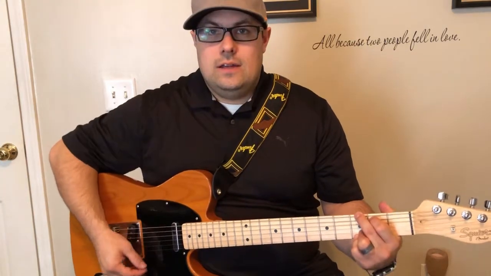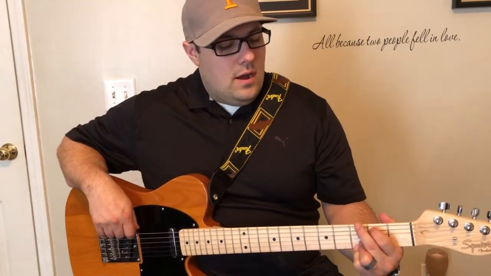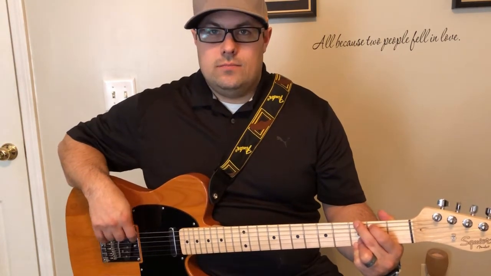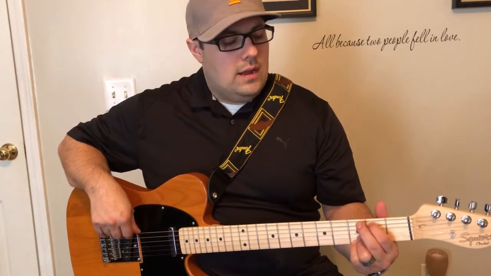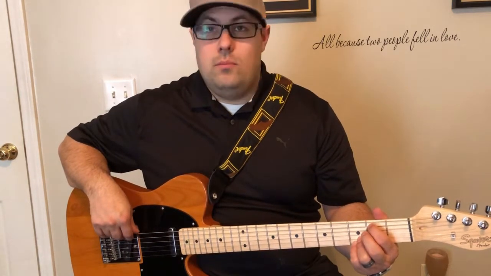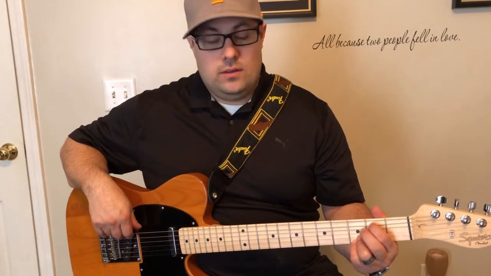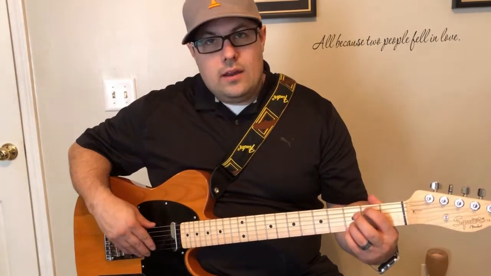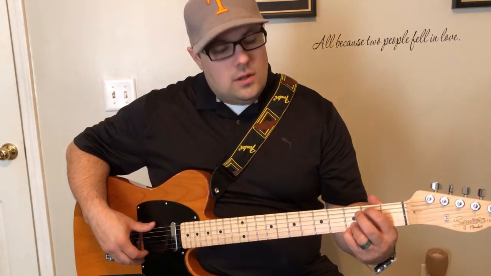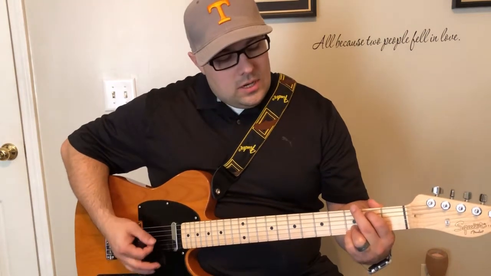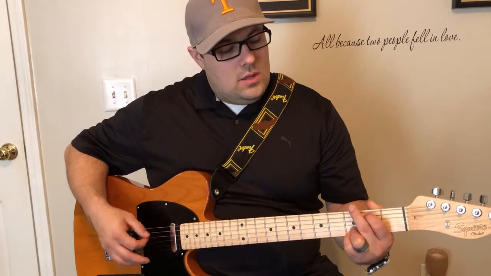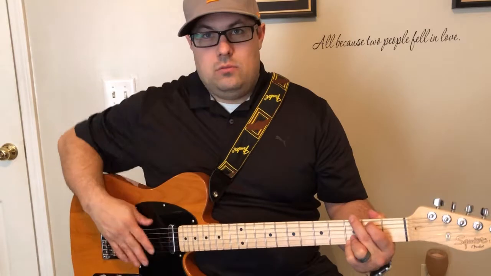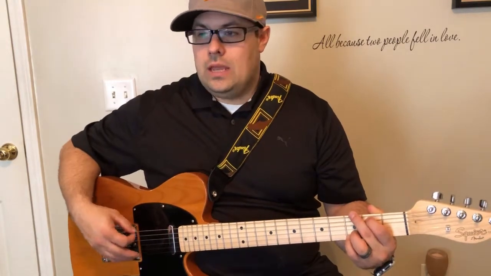So G. All right, my middle finger is on the 3rd fret, which is the G note on the E string closest to me. I've got my 1st finger on the B note on the A string, which is the 2nd fret. And then I've got my ring finger on the 3rd fret on your B string, and my pinky on the 3rd fret on the E string. Now I will tell you this, for most of the chords, these 2 fingers right here are going to stay there and not move when I play in the key of G, okay? So G chord.